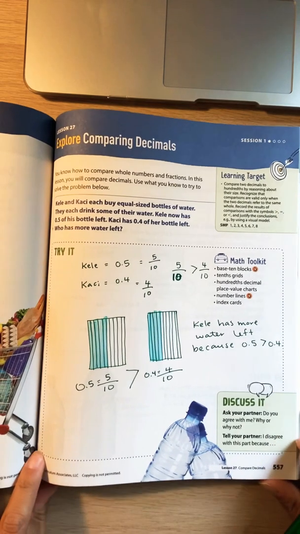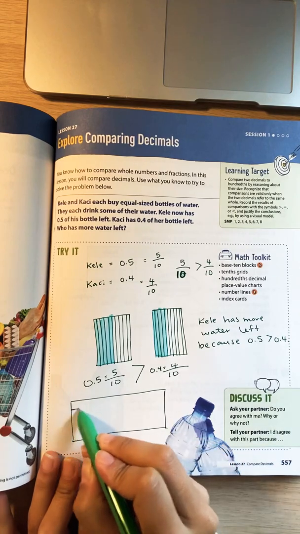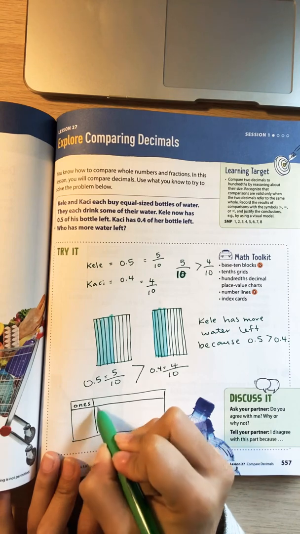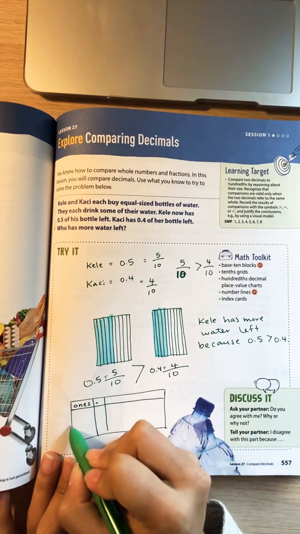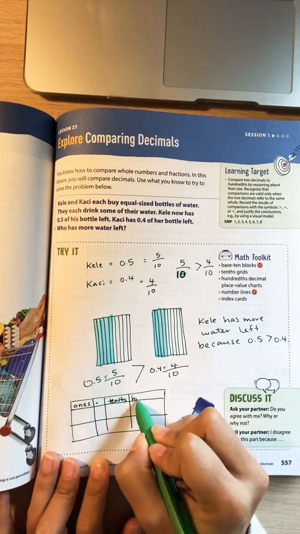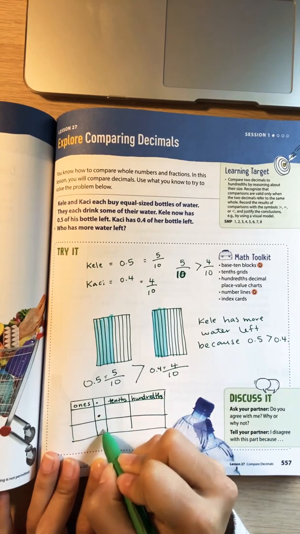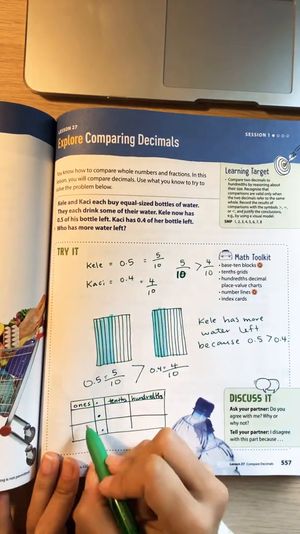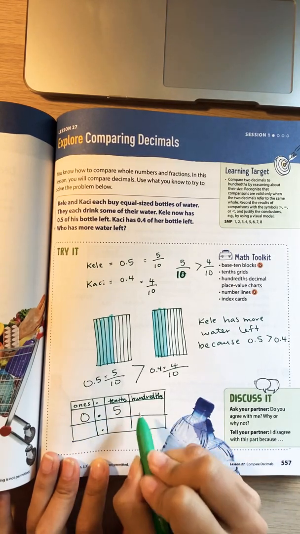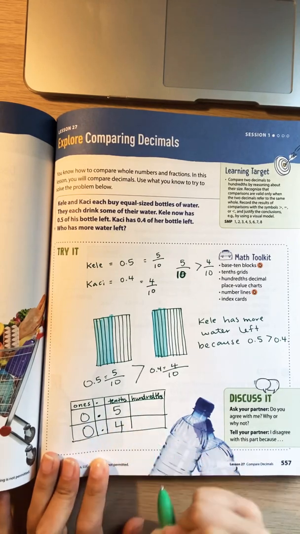You could also do it with a place value chart. That's how we did it a lot when we were just comparing numbers at the very beginning of 4th grade. Ones, decimal point, tenths, hundredths. Okay, and it has 2 rows because there's 2 numbers, 5/10 and 4/10. So 0 and 5/10, nothing in the hundredths, and 0 and 4/10, nothing in the hundredths.